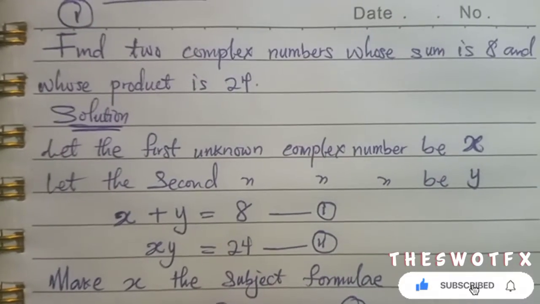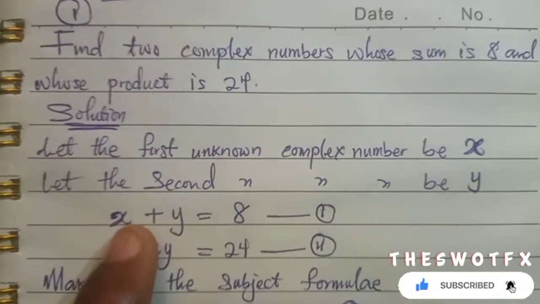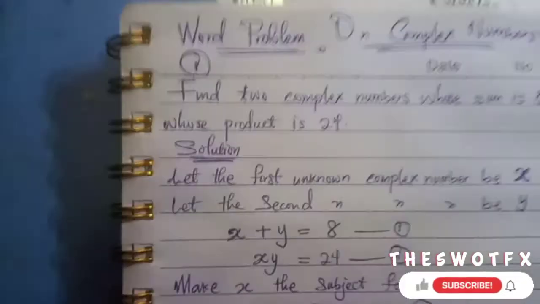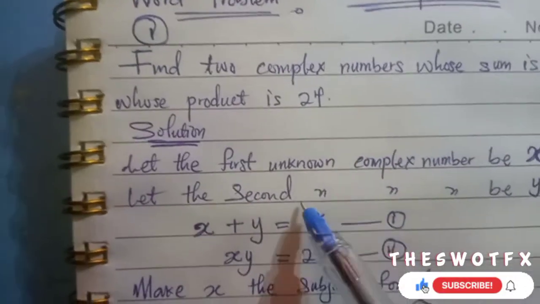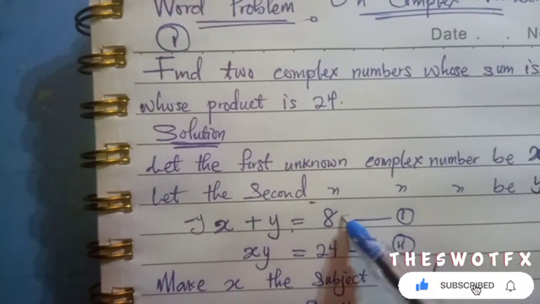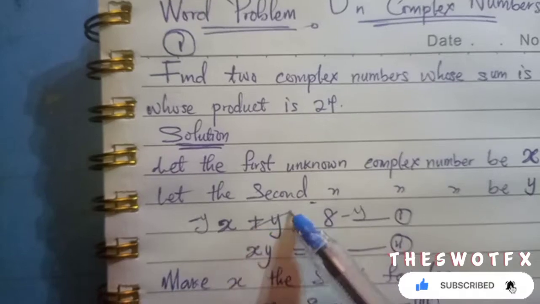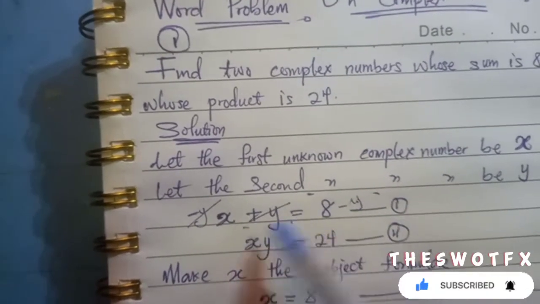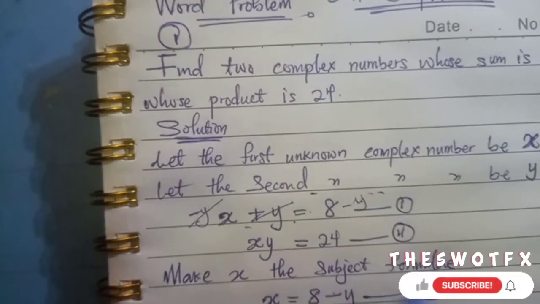How do we get this 8 minus y? When you add minus y to both sides, this cancels, and we have x equals 8 minus y.